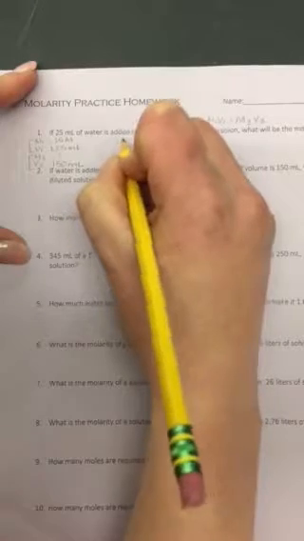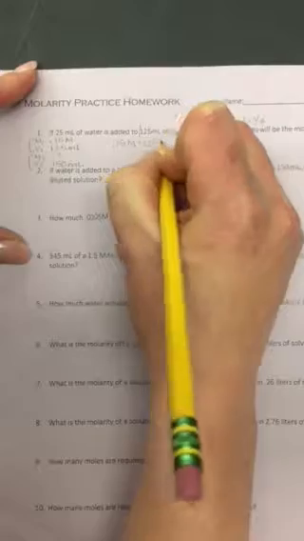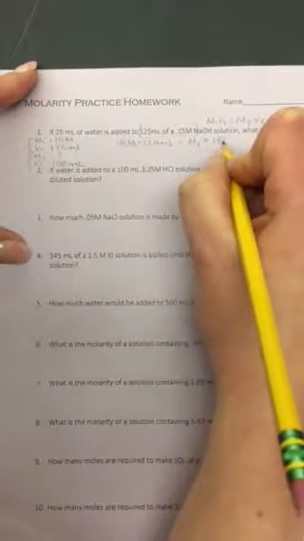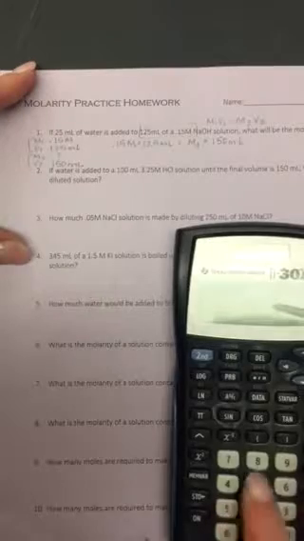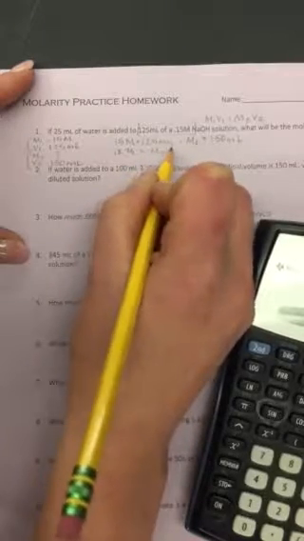So 0.15 molar times 125 milliliters equals M2, which we don't know, times 150 milliliters. So 0.15 times 125 milliliters equals 18.75, and that is equivalent to the M2 times 150.